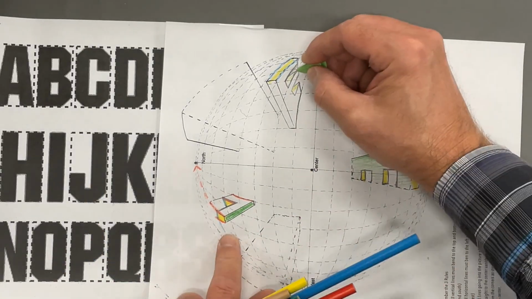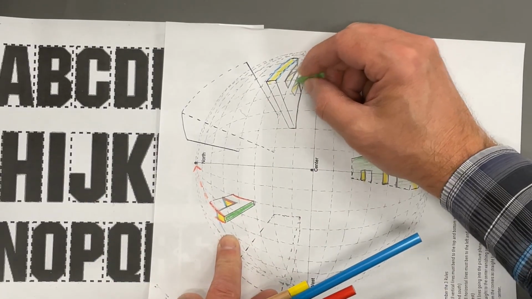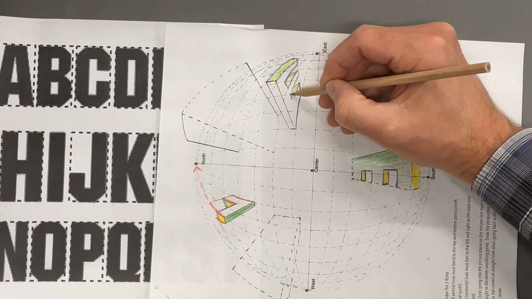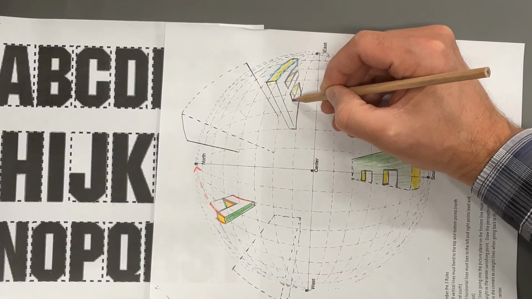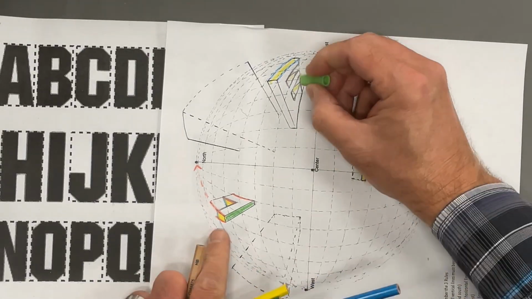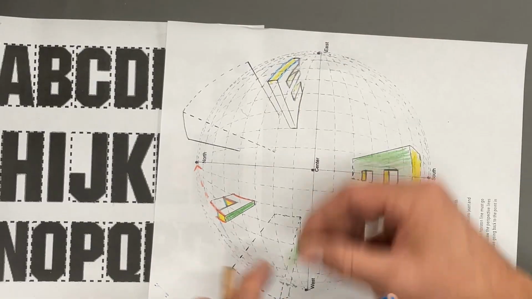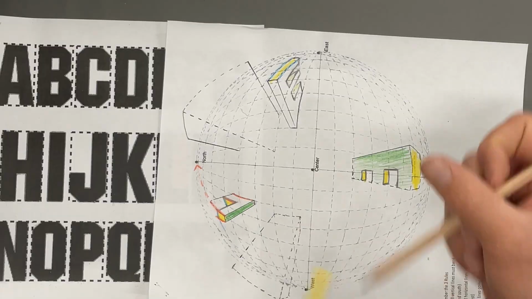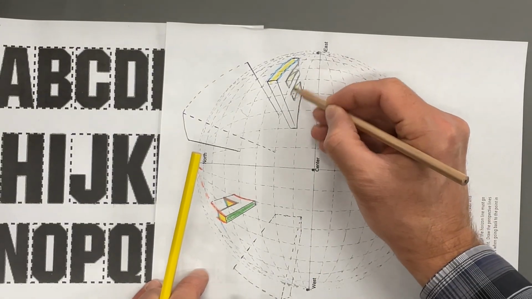So that one was pretty straightforward. We made that one look 3D. There's one thing I need to extend this over a little bit. I was a little bit off. There we go. That looks a lot better. So just extend it, making sure that that one is going to the correct vanishing point. And then let's do a couple more.